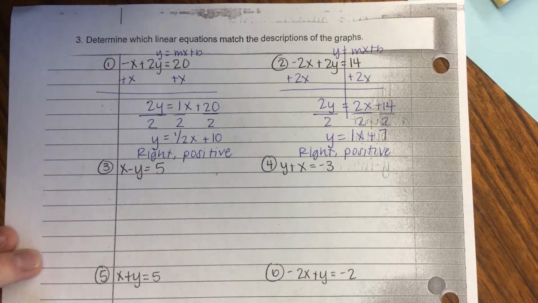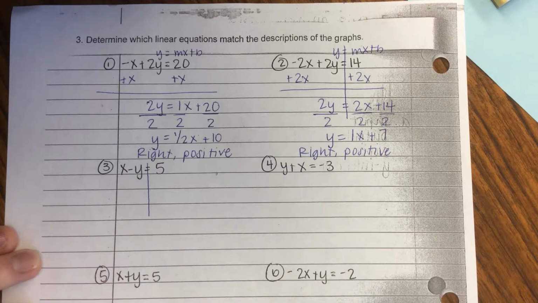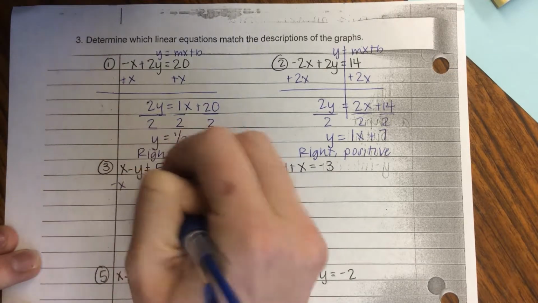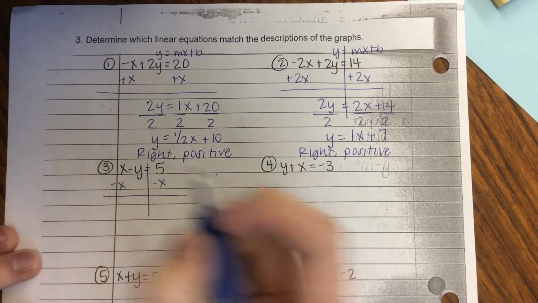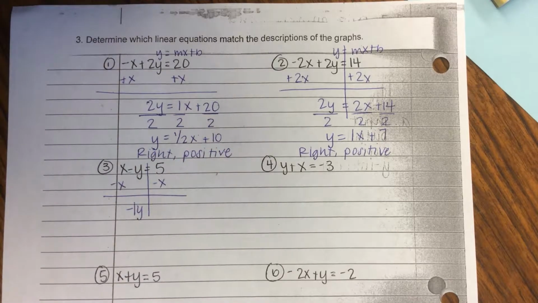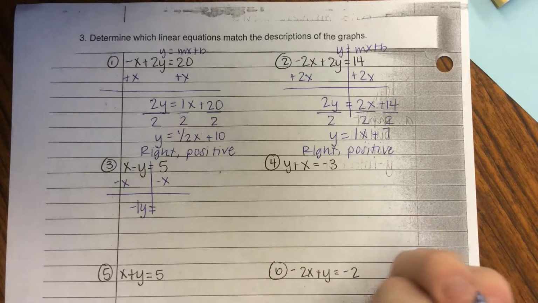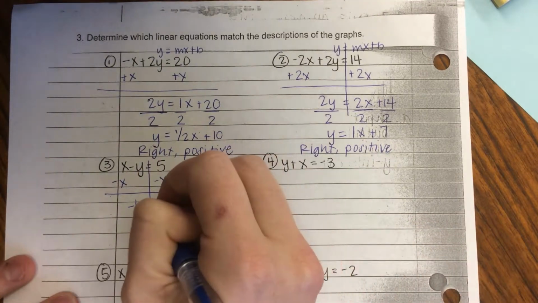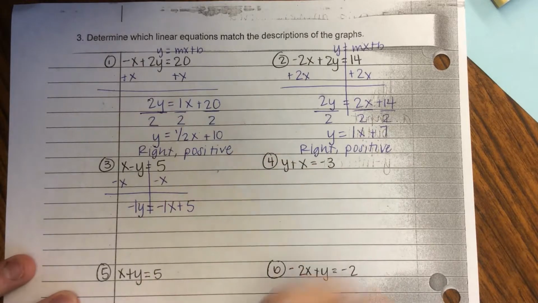Okay? Question 3. Since I don't have the room for it, I'm not going to write my original equation, but I am going to subtract an x from both sides. Now this negative right here, this minus, is really important. That needs to follow our y. So I'm going to turn that into a negative 1y. So we make sure that we notice that there is a number in front of our y. So then we have minus 1x plus 5.